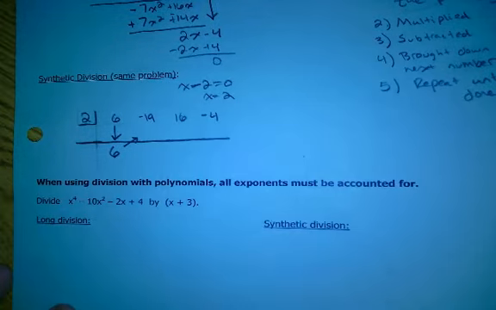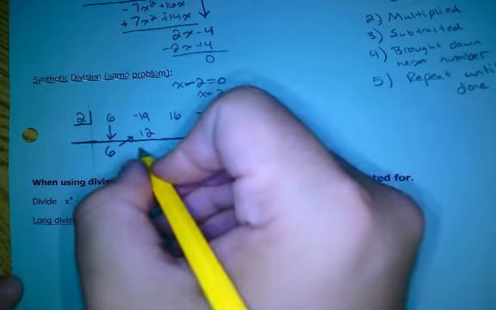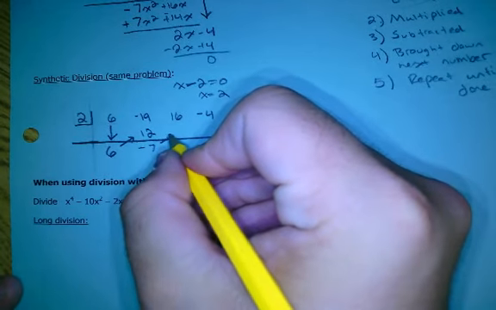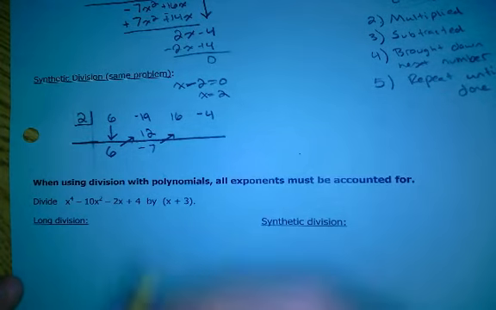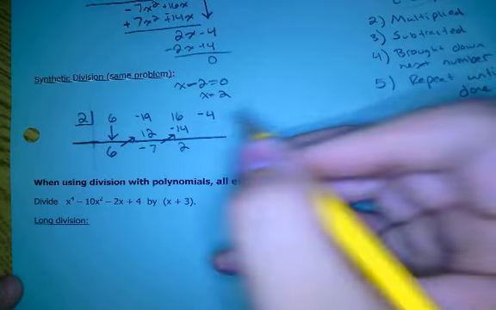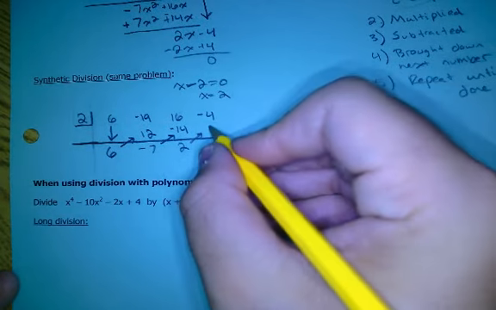So what is 6 times 2? 12. You're going to add these together, and you're going to get negative 7. Multiply it by 2. What do you get? Negative 14. Add those together and you get 2. What do you do now? You're going to get 4.